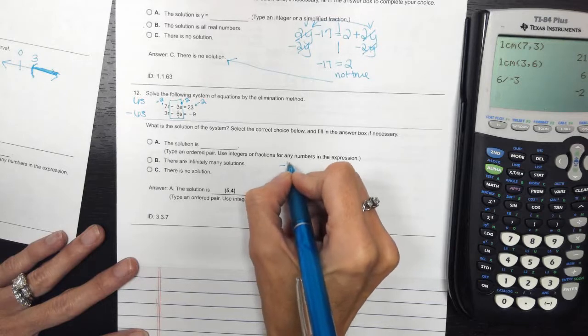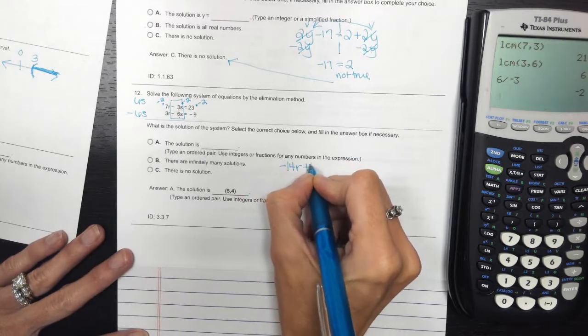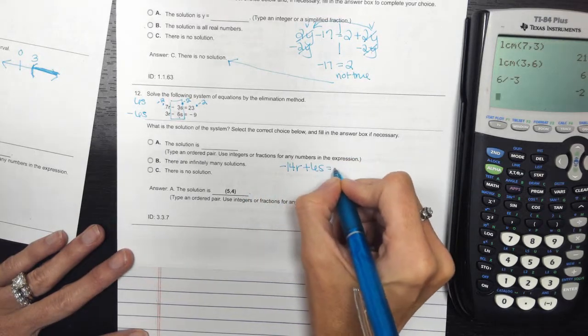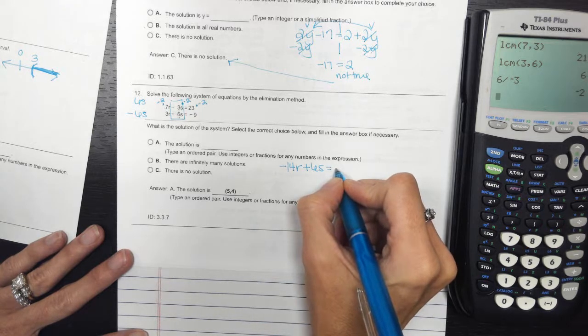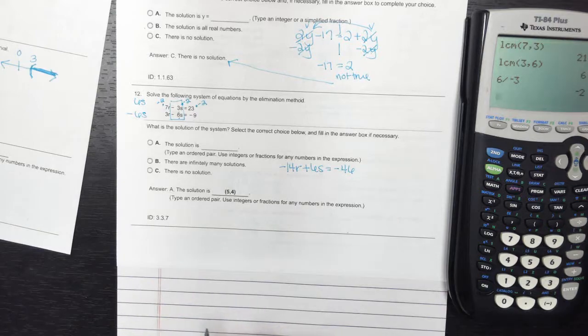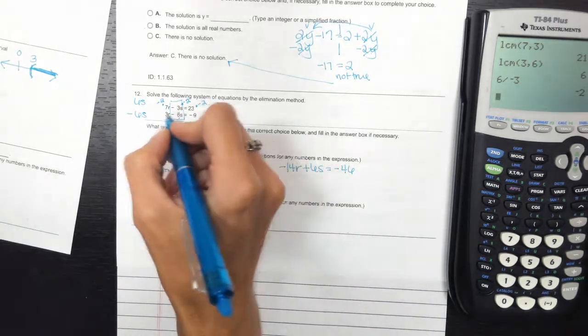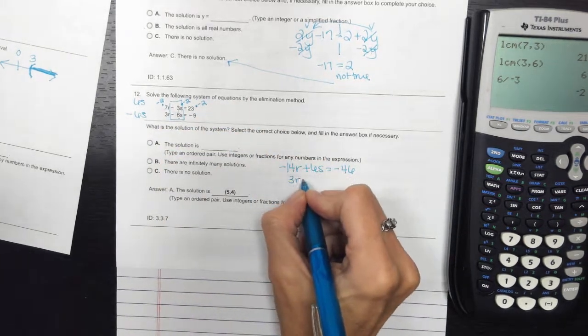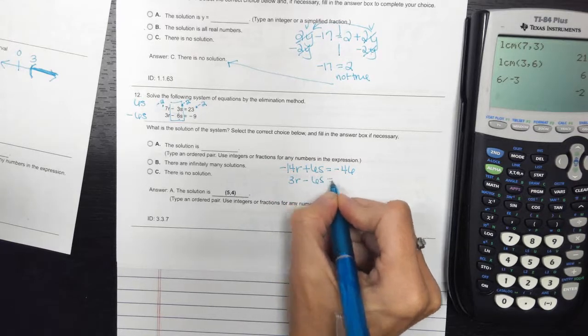-2 times 7 is -14, plus 6S equals -46, I believe. And then we go through and just rewrite that bottom equation down there.